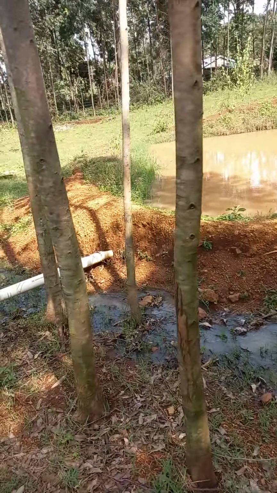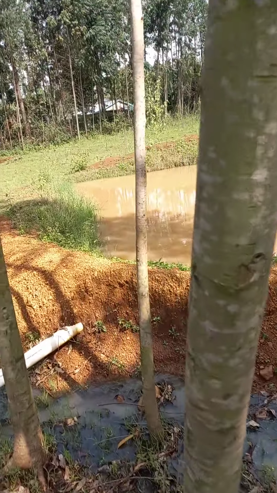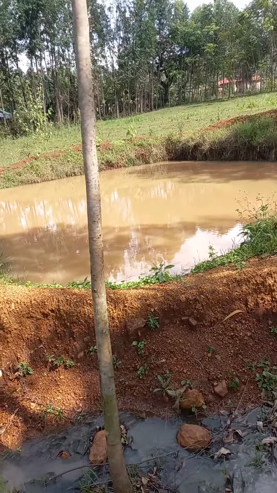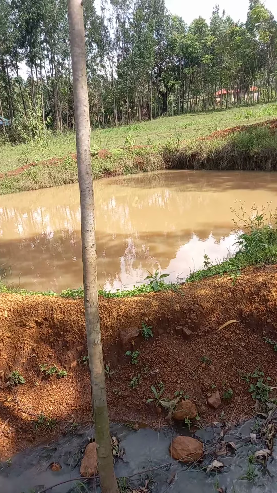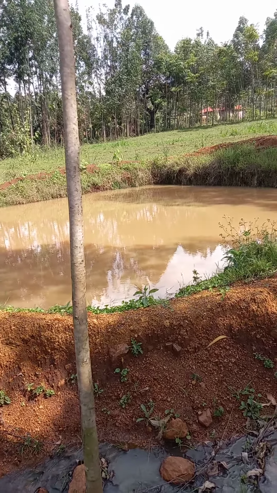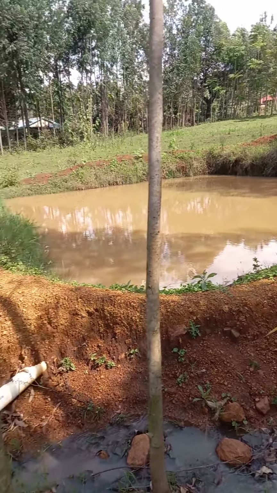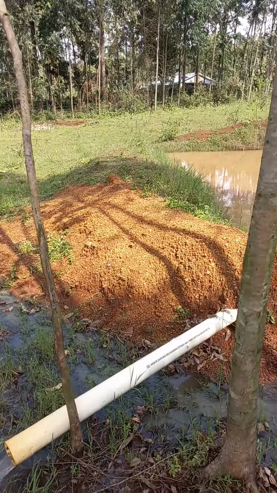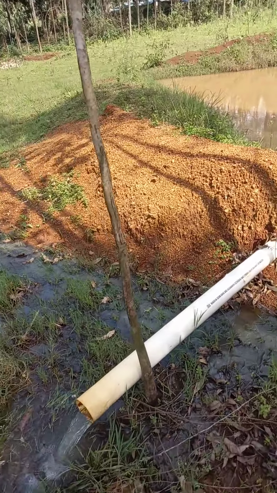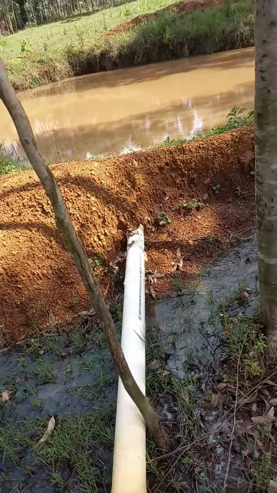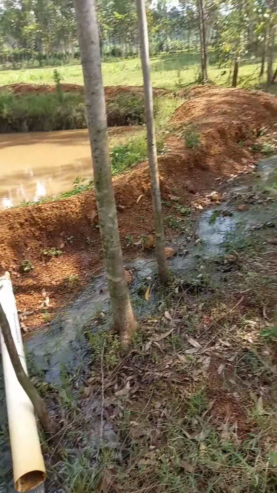When it comes down here, we have designed this water pan up to a certain level. It is designed in such a way that when the water reaches a certain level, the overflow comes through this spout, and that facilitates measurements.